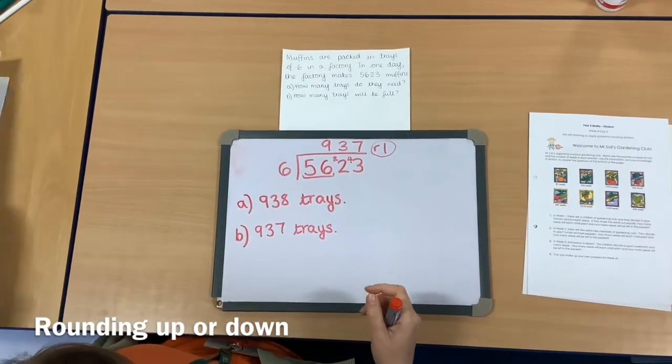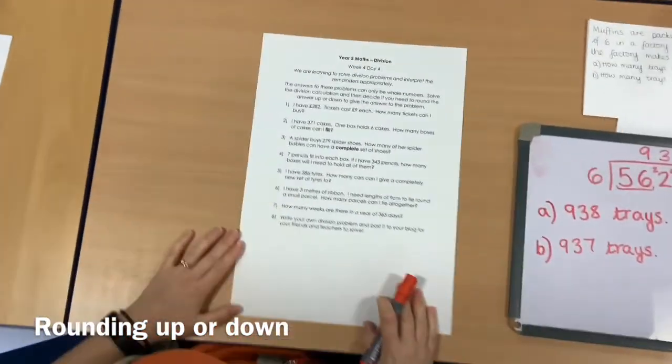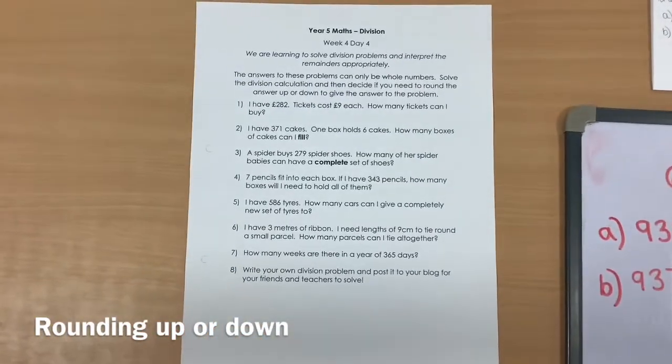And here are your tasks. If you'd like to freeze the screen so you can see them clearly, and then I'll come back tomorrow with the answers.